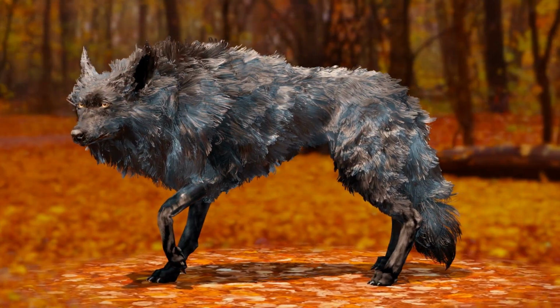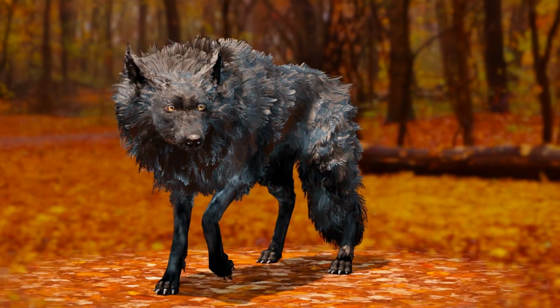This is a render of a shinier version of Ash. Which one do you like the most?